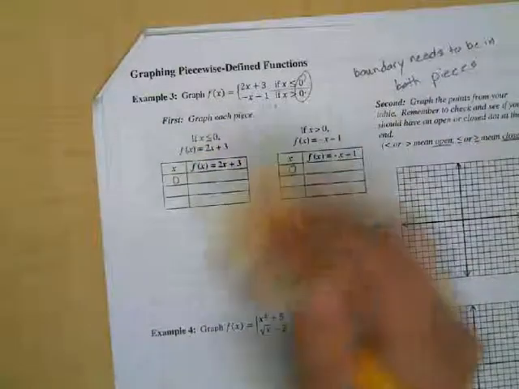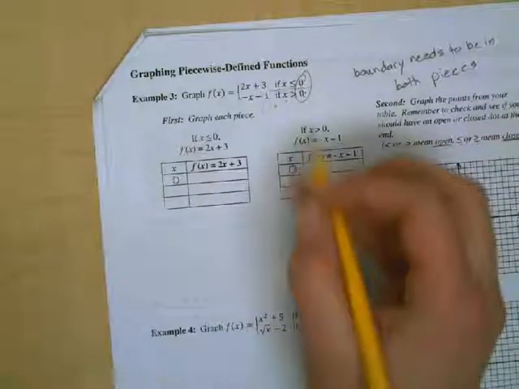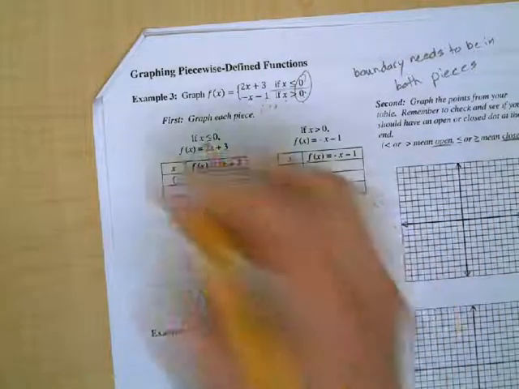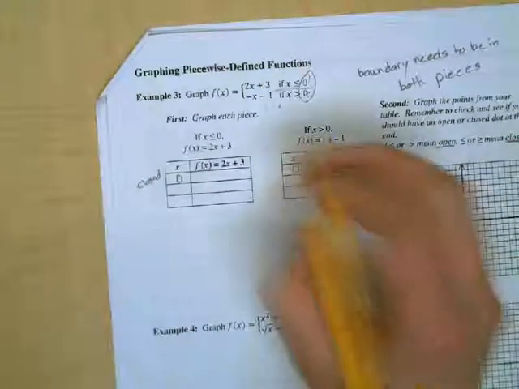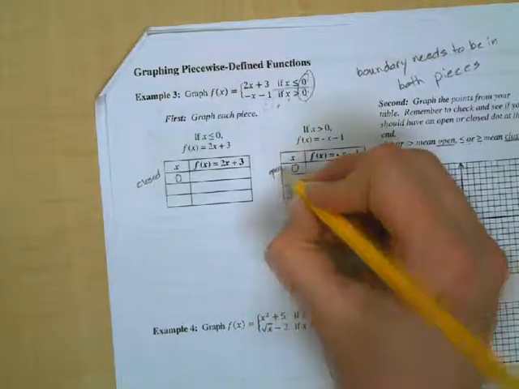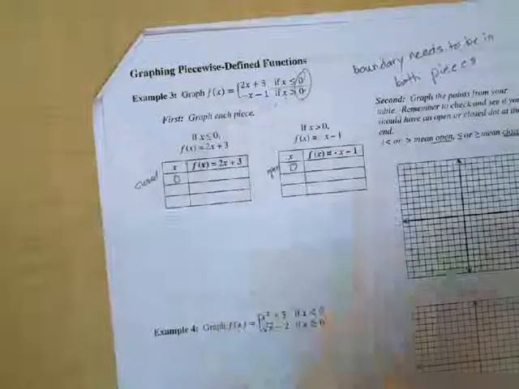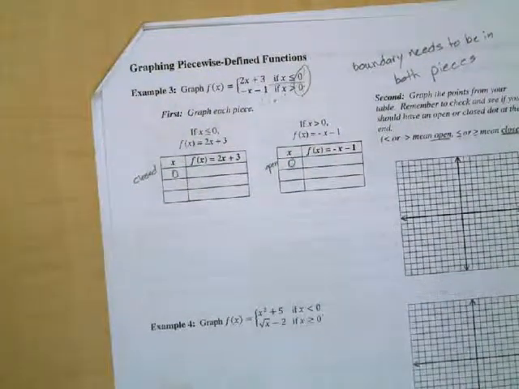Now, figure out which one's open and closed first. That tends to be easiest. So here we have the equal sign, so this one is closed. Here, this one is not equal, so this is going to be open. Okay, and then let's finish picking all of our x values, and then we'll actually plug them in.